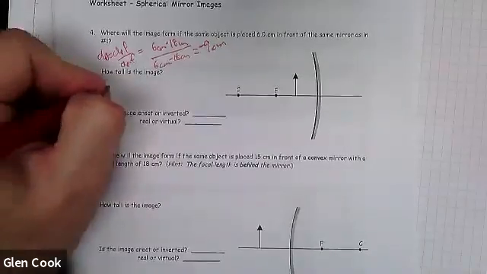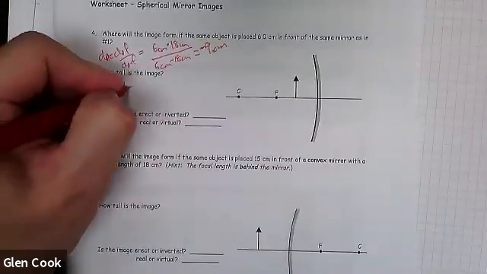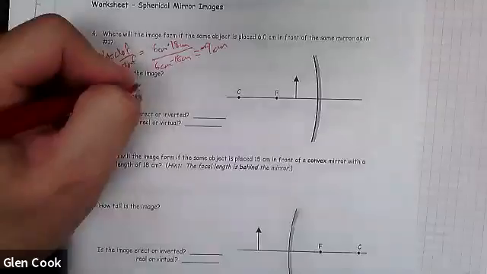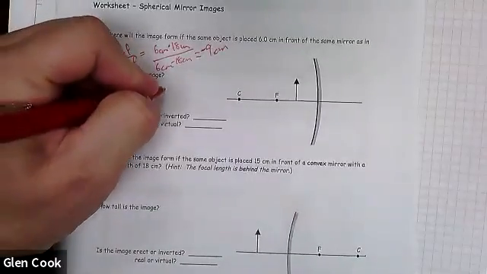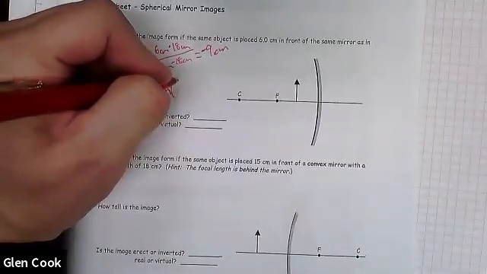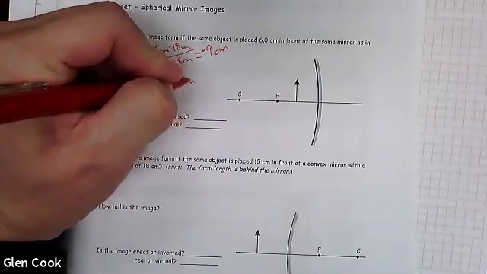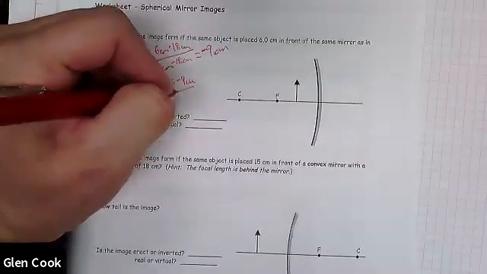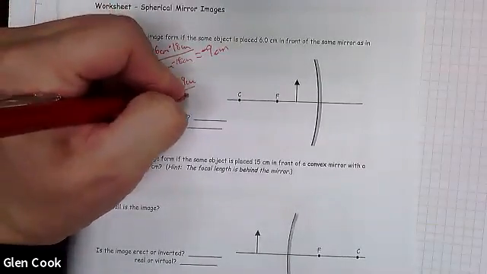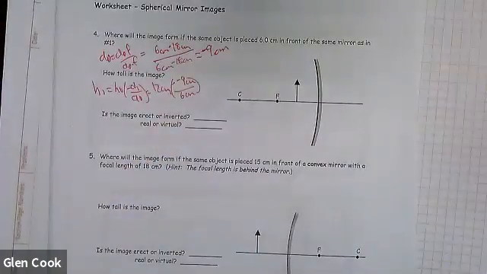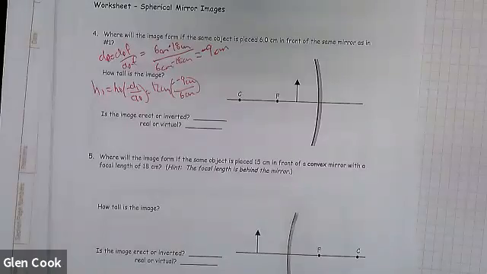And how tall is the image? Using the same equation, so it's 12 centimeters times negative of negative 9 divided by 6 centimeters. So 12 times 9 divided by 6 is 18.